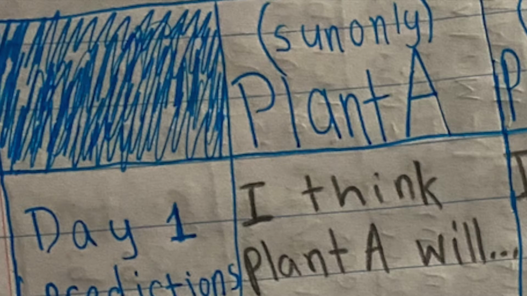I will now give you 1 minute to add your thinking into your journal, column 1, where it says plant A, sun only. You can write, I think plant A will grow, will not grow. You have 1 minute to share your predictions now.